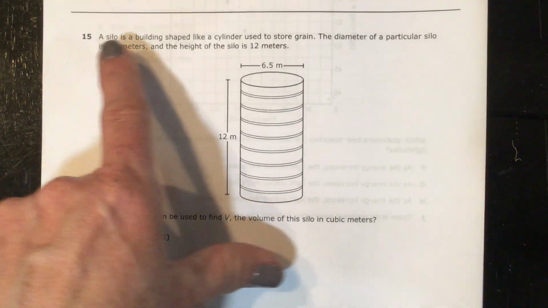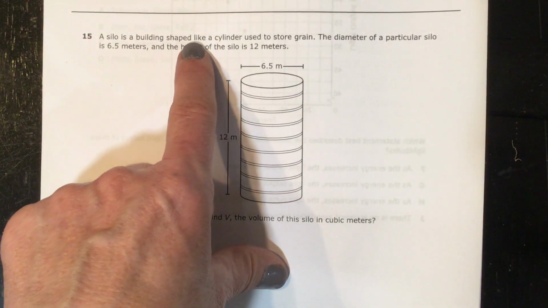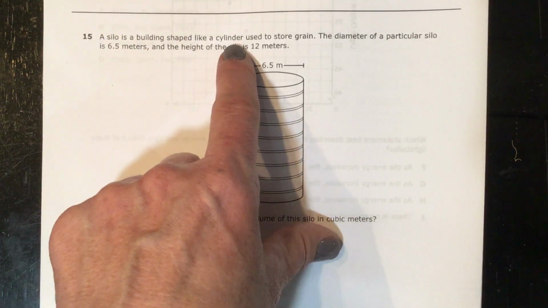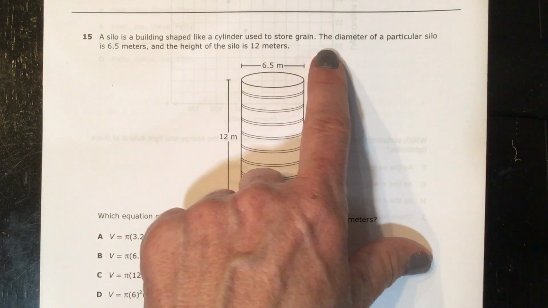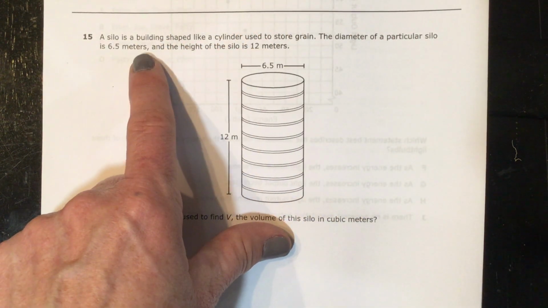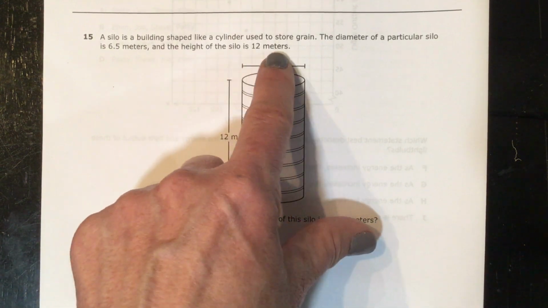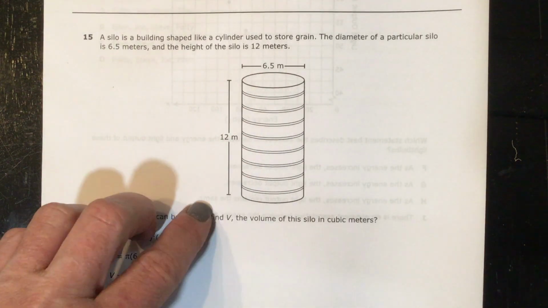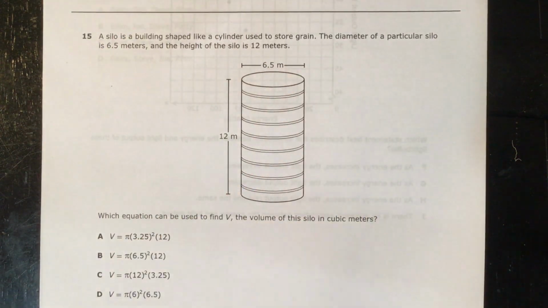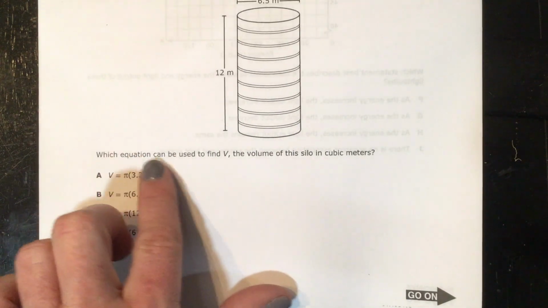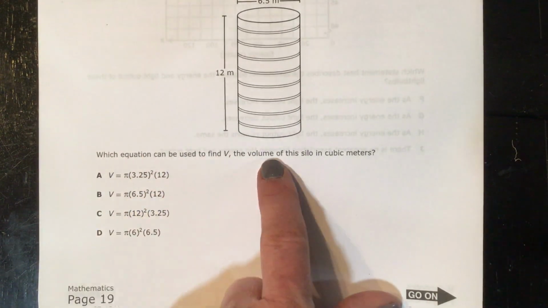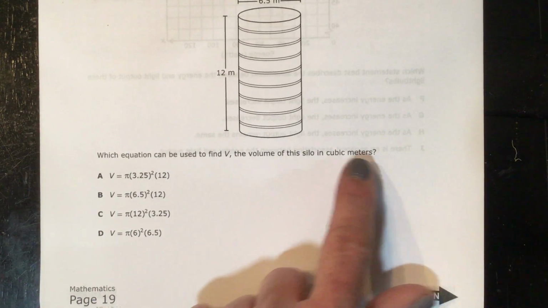Question 15. A silo is a building shaped like a cylinder used to store grain. The diameter of a particular silo is 6 5/10 meters, and the height of the silo is 12 meters. Which equation can be used to find V, the volume of the silo in cubic meters?